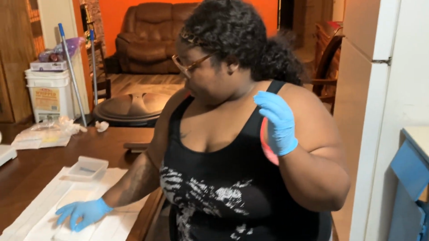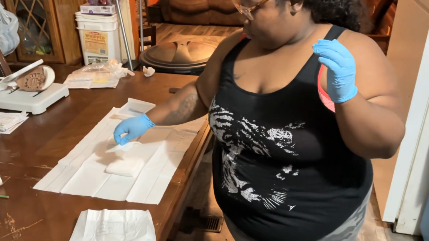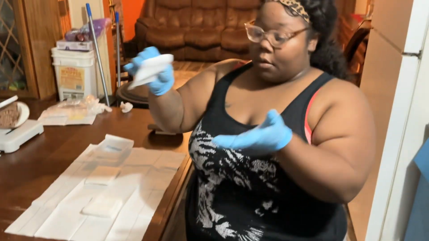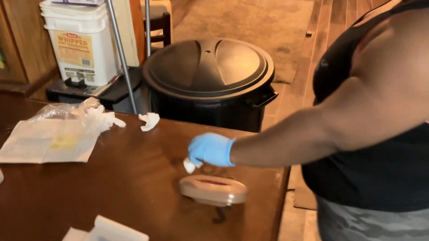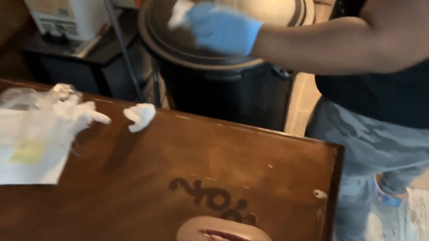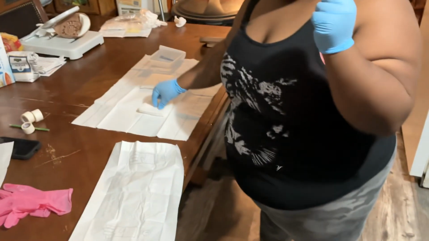Now I'm gonna take it and I'm gonna dry it. Okay. Straight down the middle. Dirty hand, clean hand. Get another one.